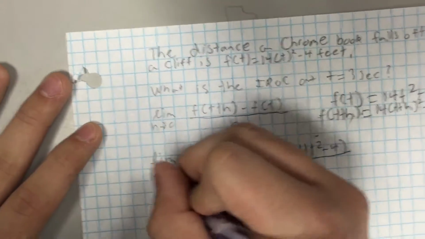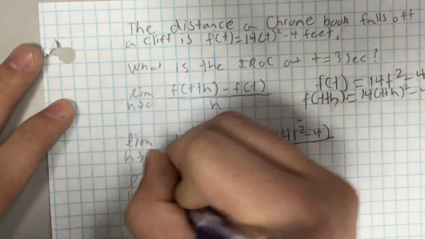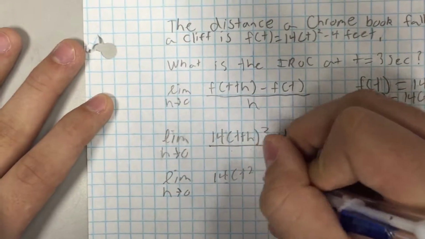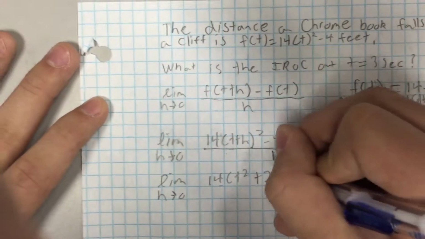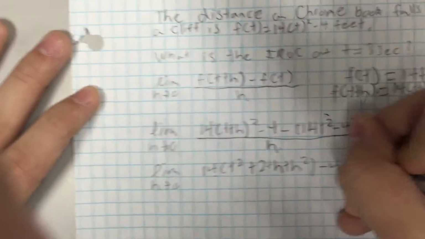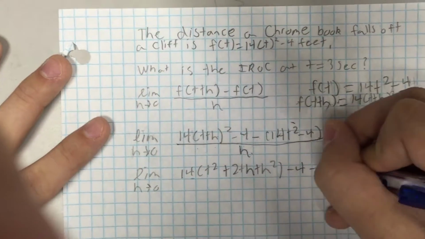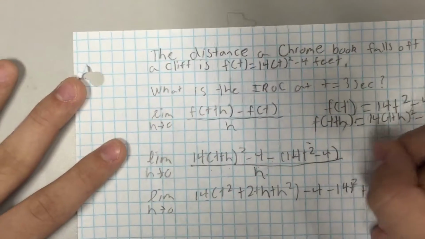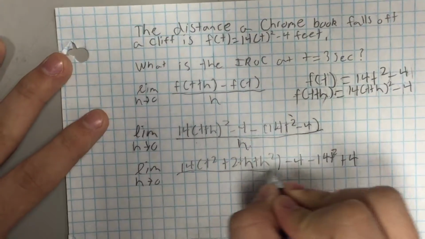Now we're going to simplify this to the limit as h approaches 0 of 14t squared plus 2th plus h squared minus 4 minus 14t squared plus 4 over h.